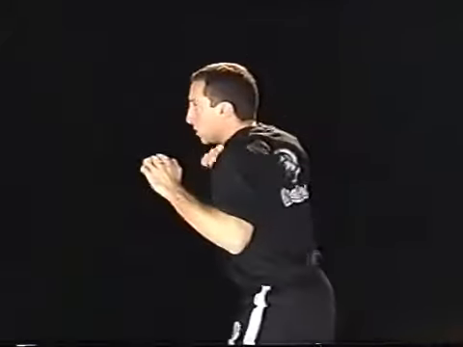Fast punches. A side view of a fast punch. View from the other side of a fast punch. And punching focus mitts.